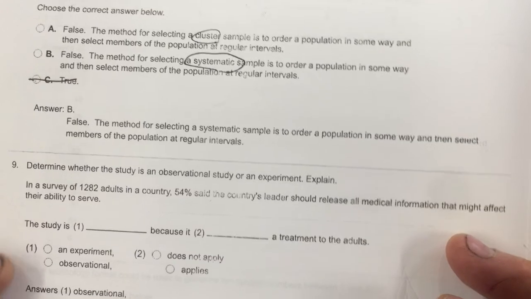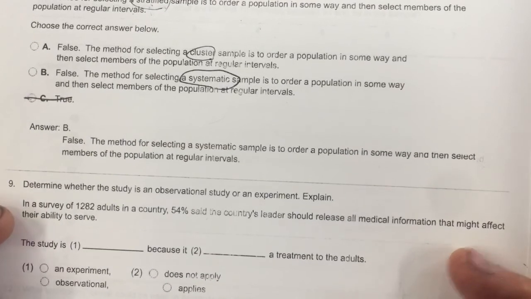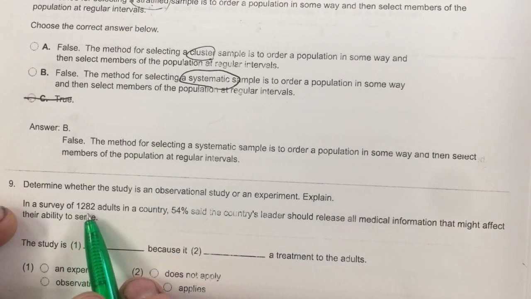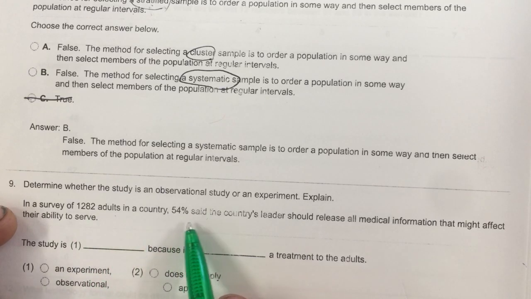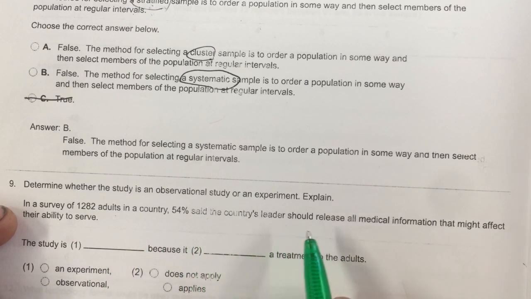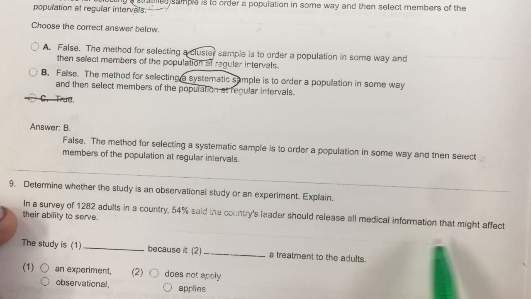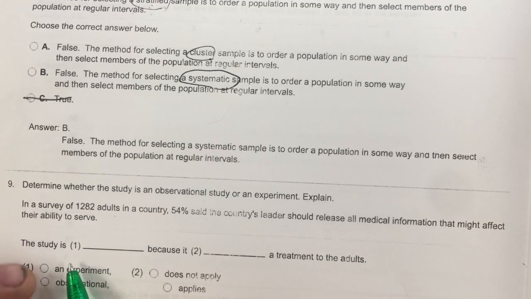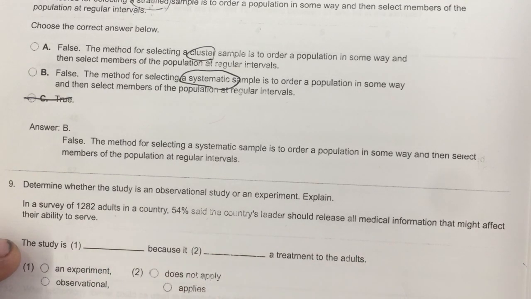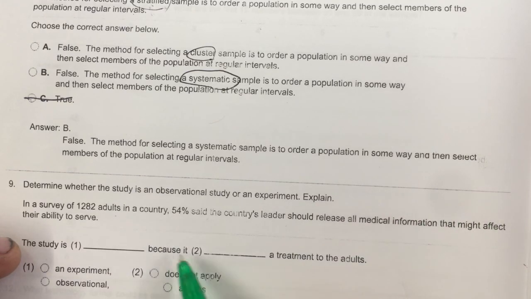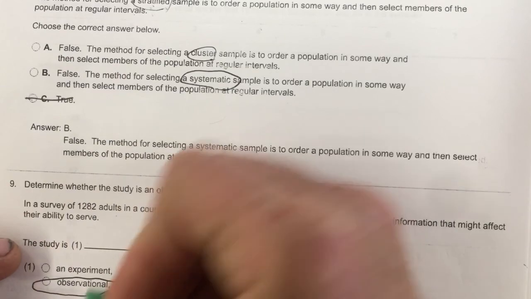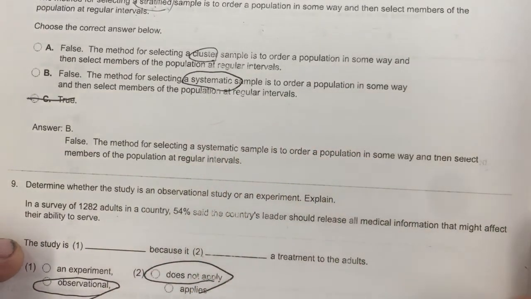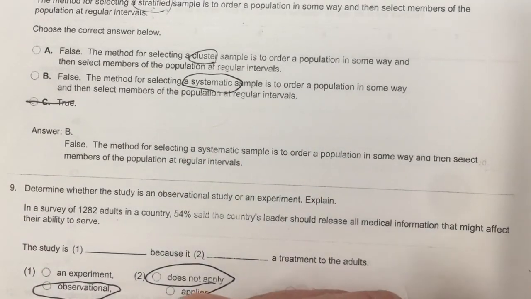Okay, number 9. In a survey of 1,282 adults in a country, 54% said the country's leader should release all medical information that might affect their ability to serve. This study is an observational study because there's no treatment given here. So this is an observation and it does not apply treatment.